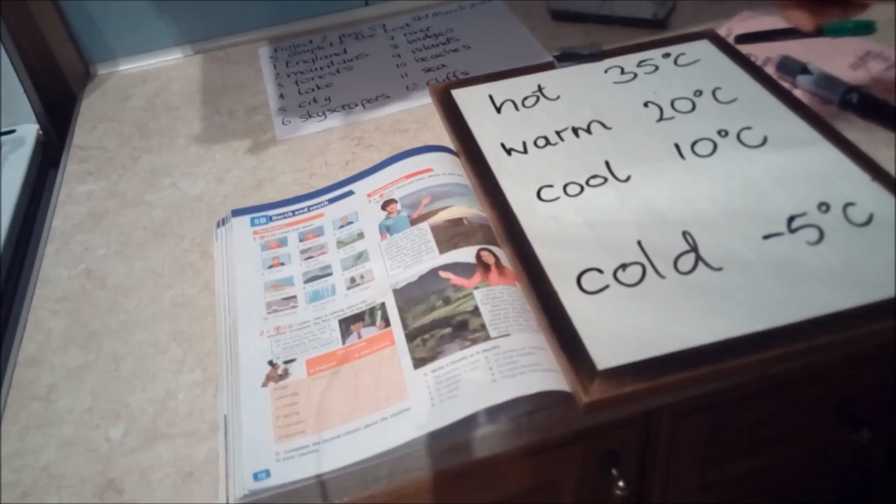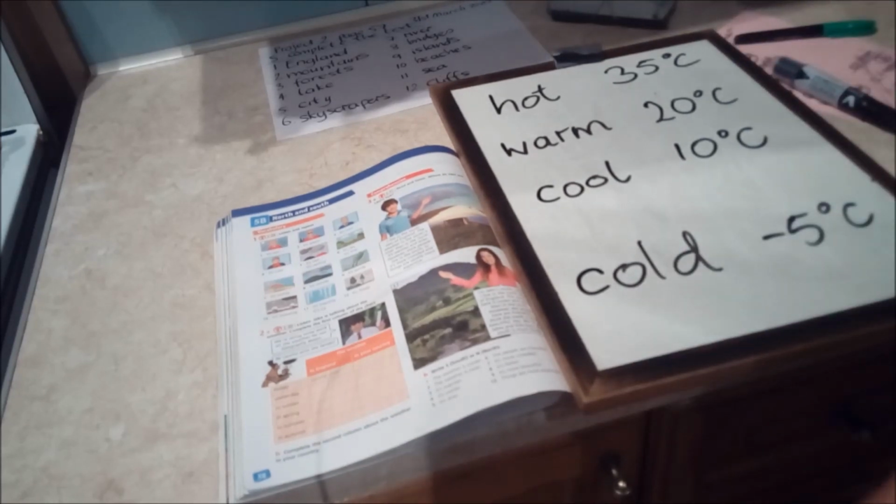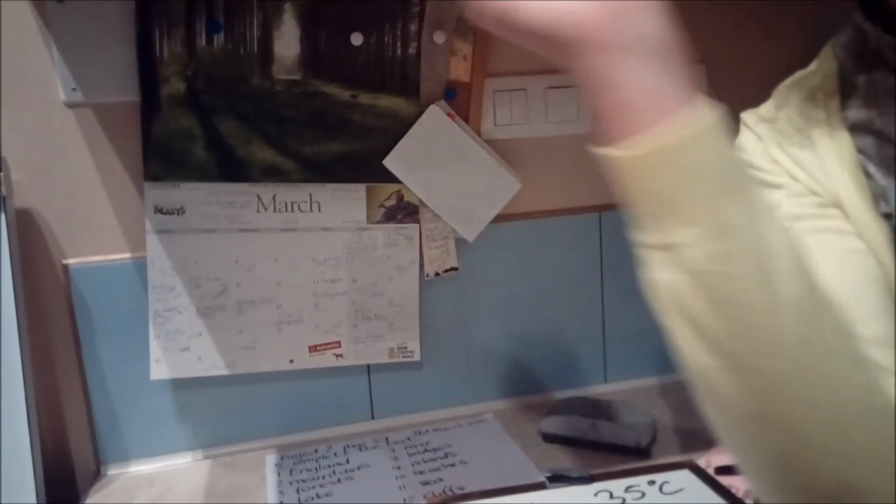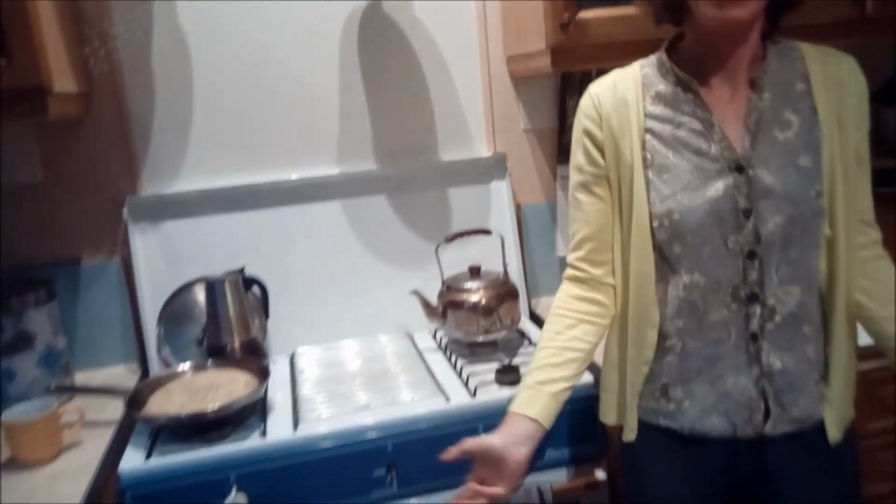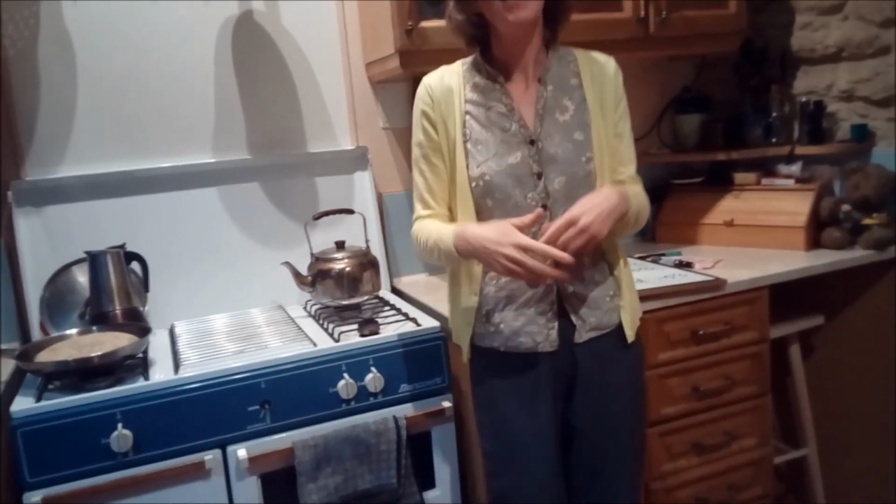So, what's the weather like today? Have a look outside of the window. What's the weather like today? Here, where I am, it's a bit changeable. The weather in spring is often very changeable. So this morning it was warm and sunny, but now it's a bit cloudy and I think it's going to rain.